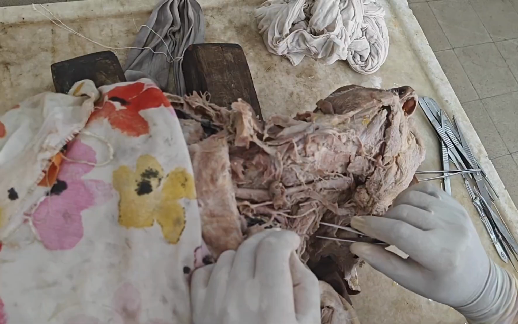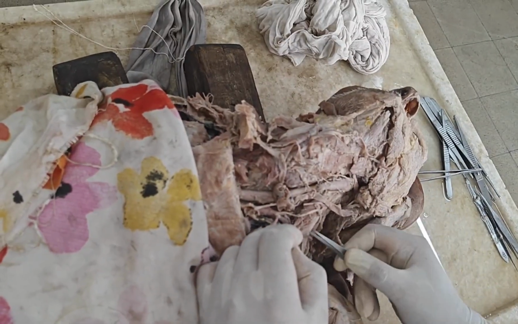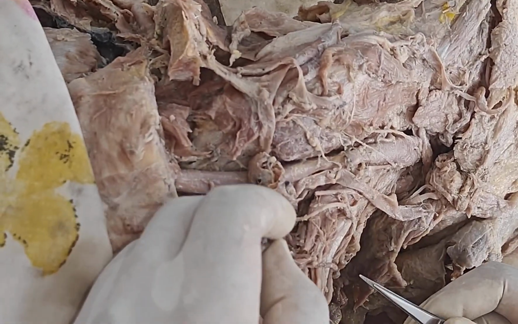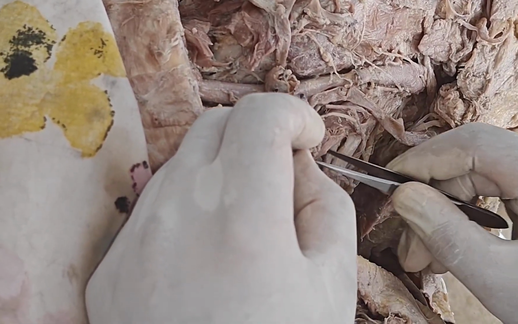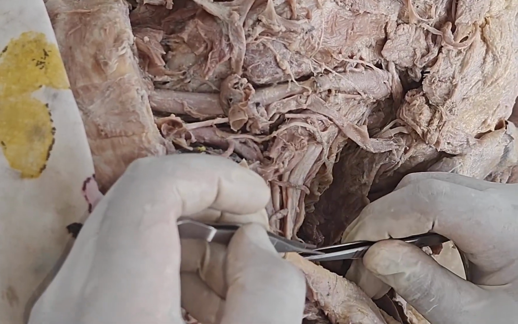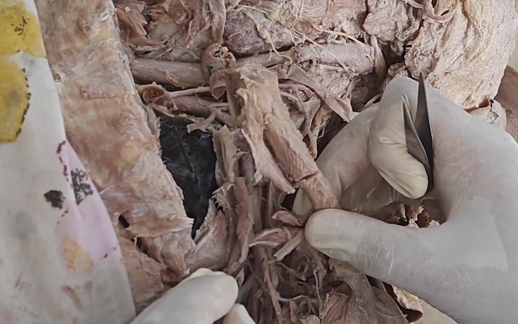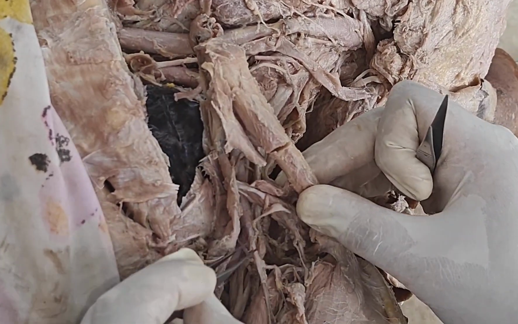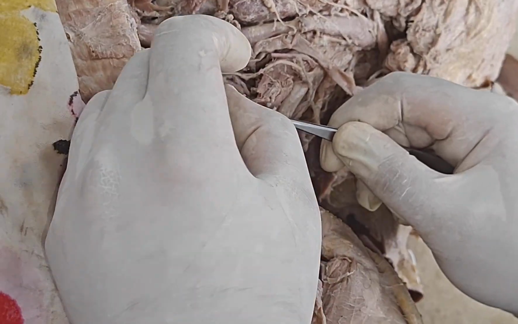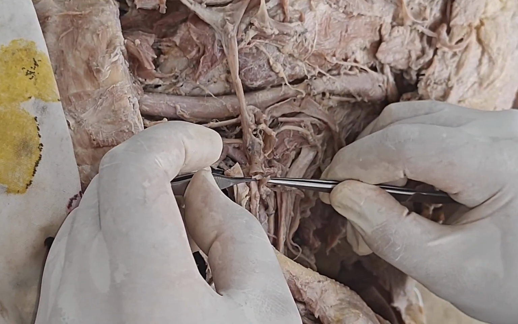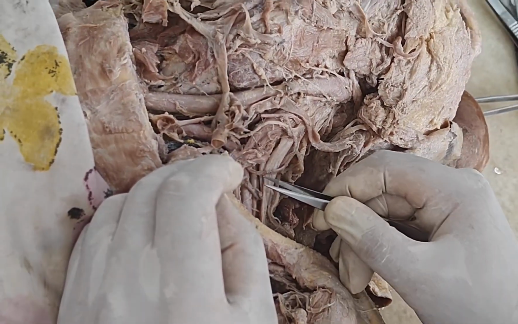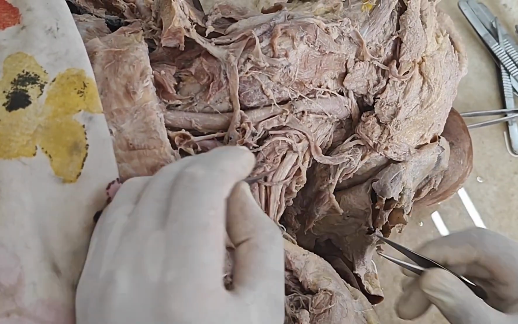Now always remember that the scalenus anterior muscle divides the subclavian artery into three parts. Proximal to it is the first part, behind it is the second part, and distal to it is the third part. The third part, at the outer border of the first rib, becomes continuous as the axillary artery. Inside the axilla it becomes the axillary artery, and always remember the subclavian vein passes anterior to the scalenus anterior, and the subclavian artery passes behind the scalenus anterior.